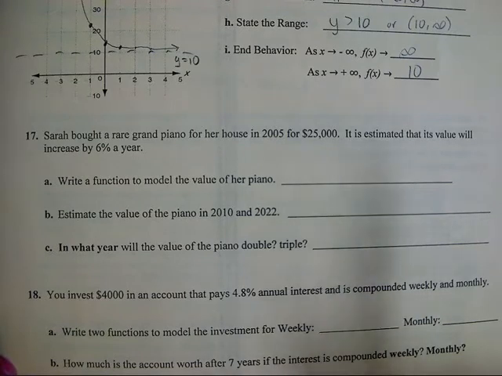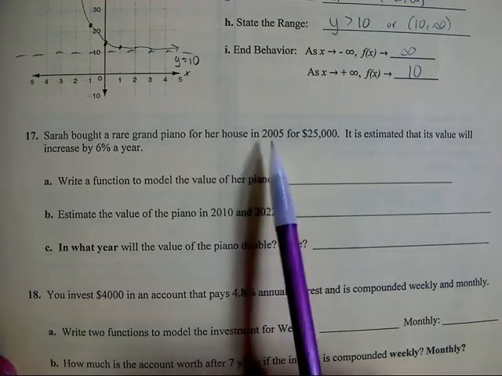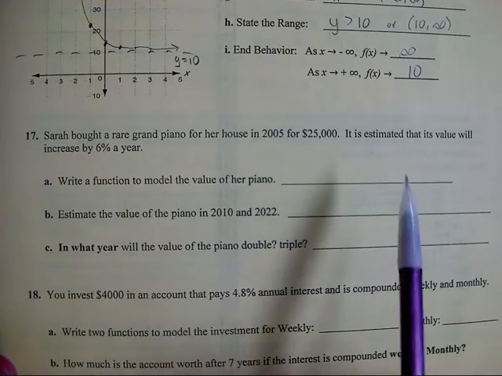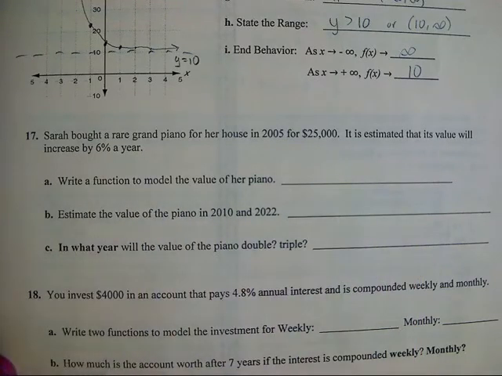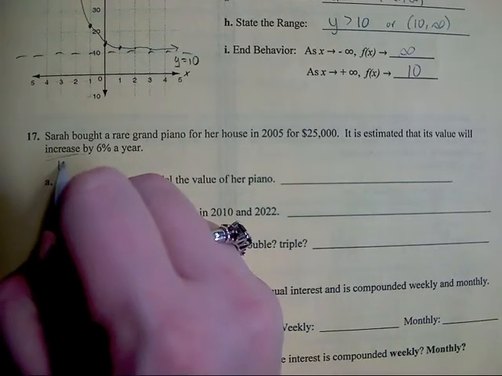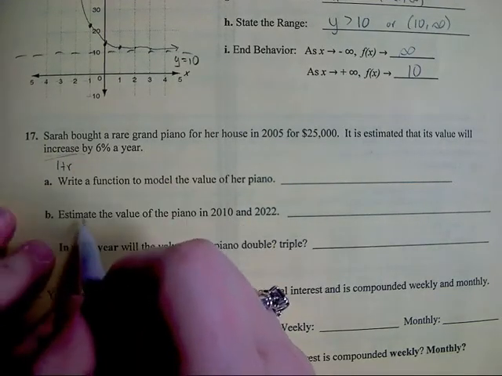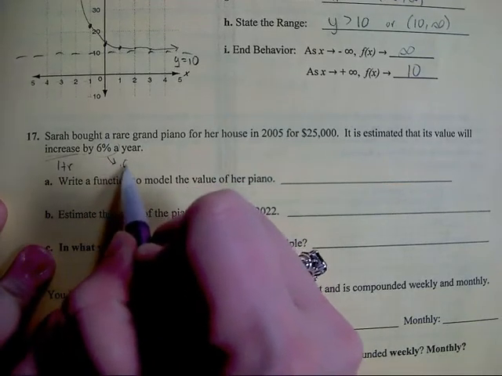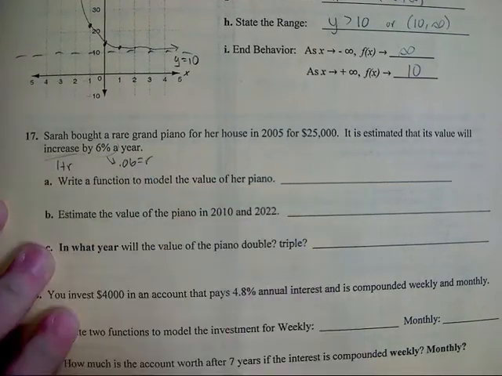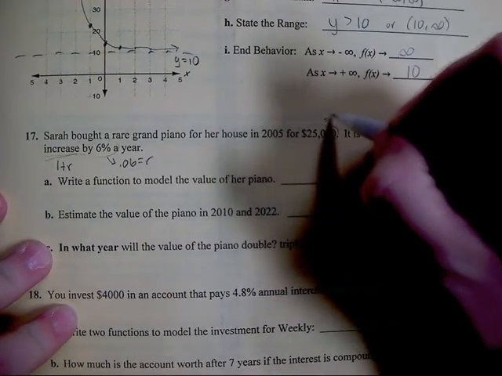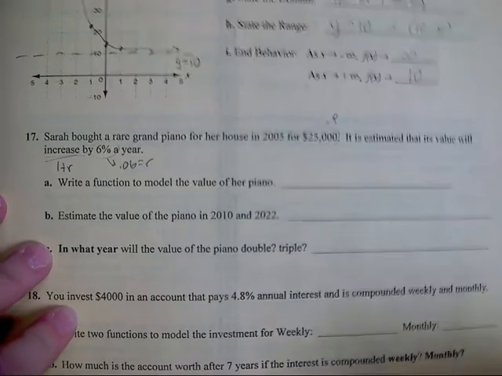Sarah bought a rare grand piano for her house in 2005 for $25,000. It is estimated that the value will increase by 6% each year. All right, so increase means we're going to have 1 plus my r. 6%, remember we convert that to be 0.06, and that's going to be my r in my equation. $25,000 is our original value, so that's going to be my p.